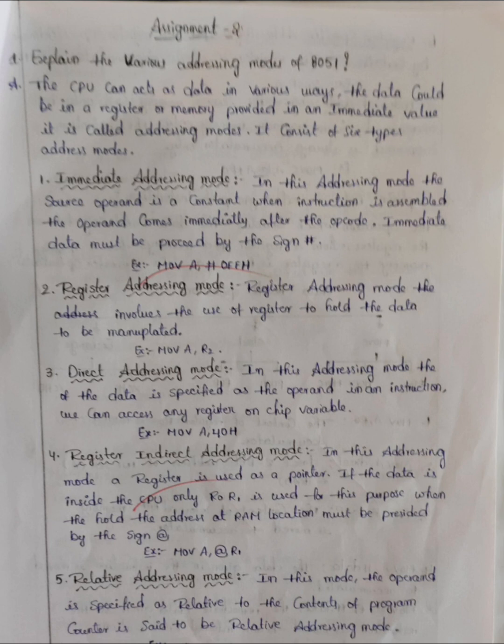We will discuss the second lesson. In this lesson, very important questions. Explain the various addressing modes of 8051. The CPU can access data in various ways. The data can be in a register, in memory, or provided as an immediate value. This is called addressing mode. It consists of seven types of addressing modes.